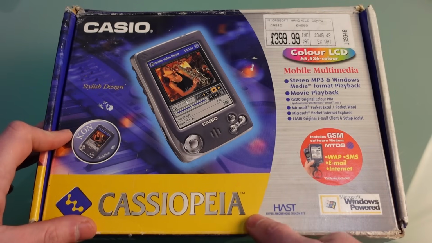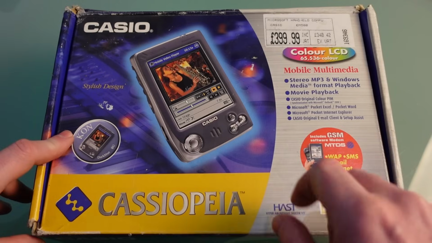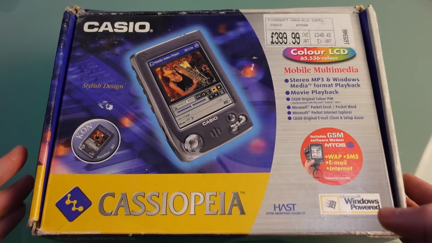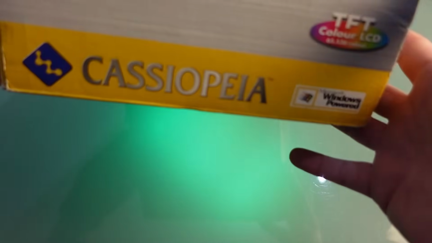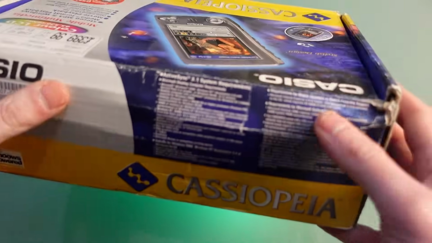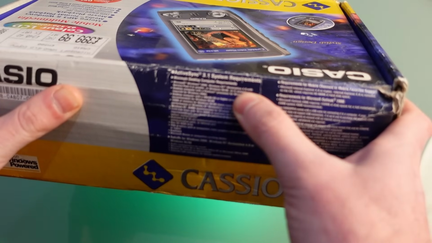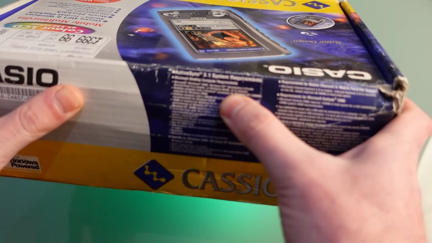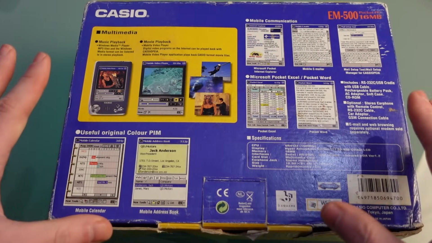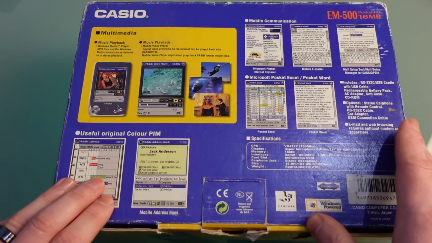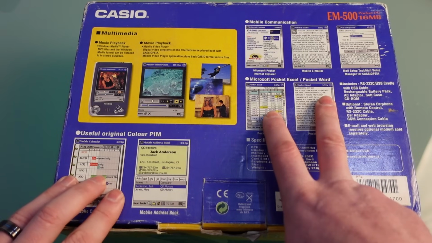And on the front, it tells us it has the HAST screen, a hyper amorphous silicon TFT, and this is by far and away the best screen of the time period. On the bottom we've just got a nice picture and it tells us it's 16 meg. The side is very similar. The back has a full description of the active sync requirements, essentially requiring Windows NT 4 or better, or a Windows 95 to 98. Flipping over to the back, we've got a little bit of a description about its multimedia capabilities, a little bit about its new PIM functionalities, and again a mention of Microsoft Pocket Word and Excel.